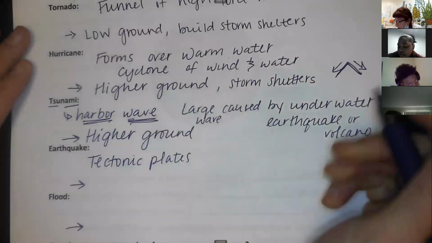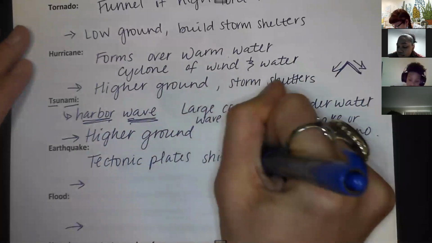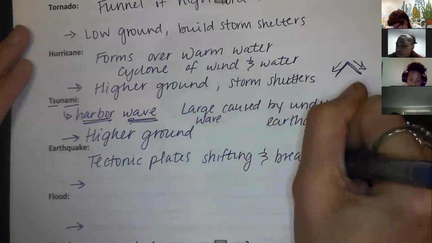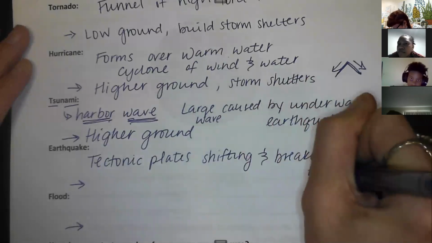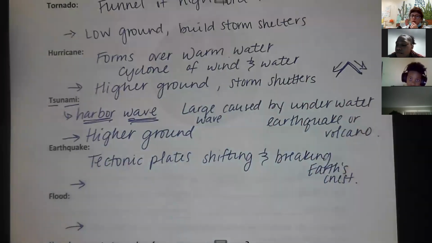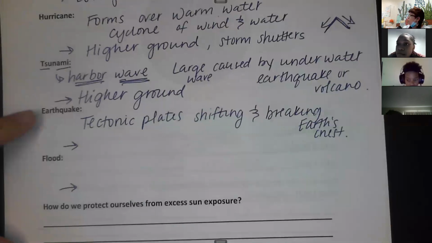Tectonic plates shifting and breaking Earth's crust. For this, we just need to build out stronger stuff.